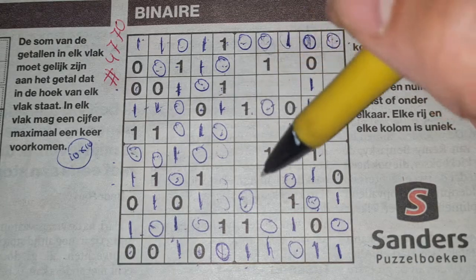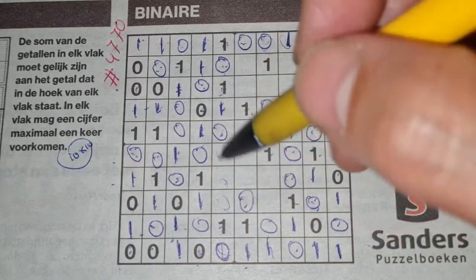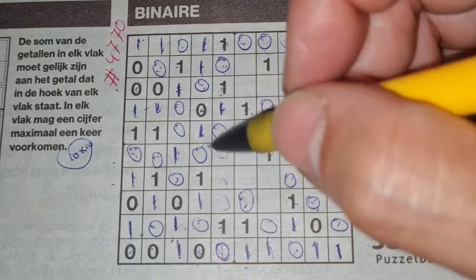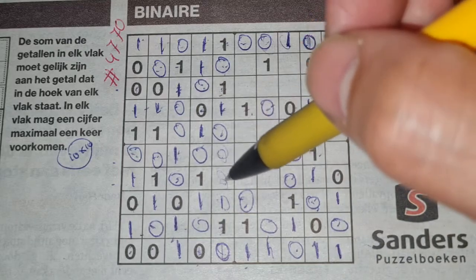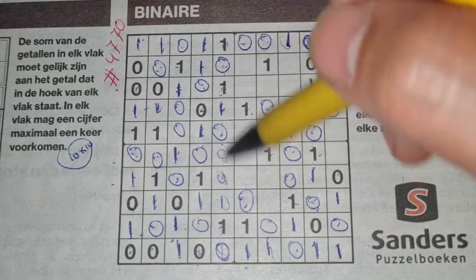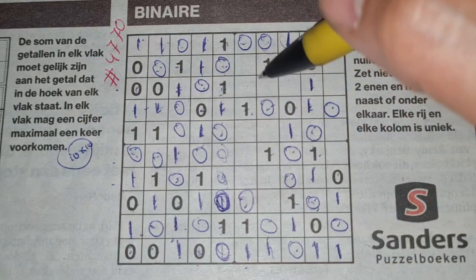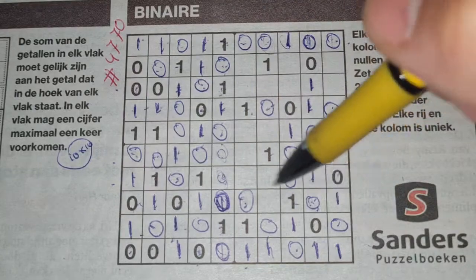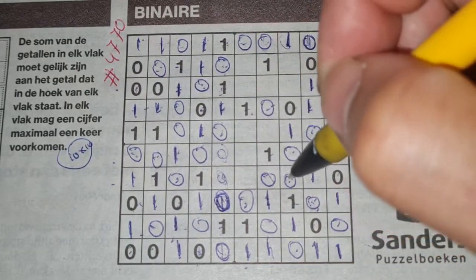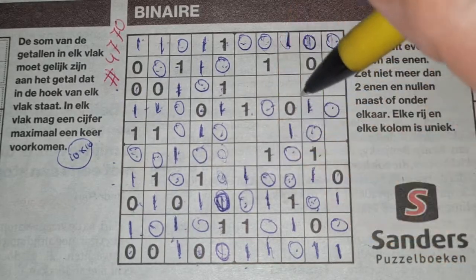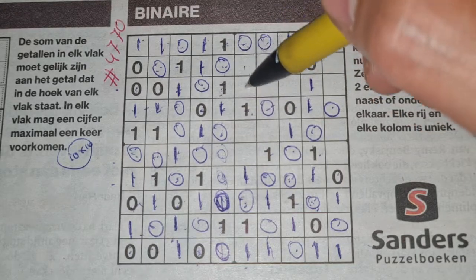Then, well, we have still 4 ones here. If I place the 5th one here, then we still have 3 O's in a row in this column. Not allowed by one of the rules, so this should be an O. 1, 2, 3, 4, 5 O's, so the rest are ones. Between 2 ones comes an O, double O, here one, there one.